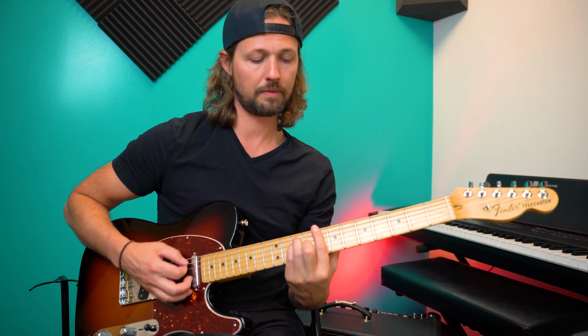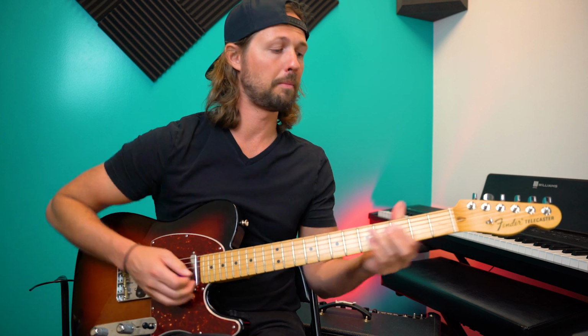Sounds similar, right? A little bit different in its tone and texture, but it's the same 3 notes at play. A C, E, and a G. That's a lesson for another time.